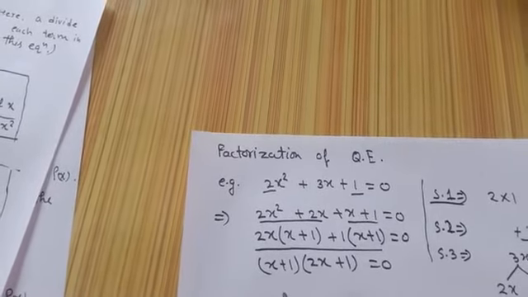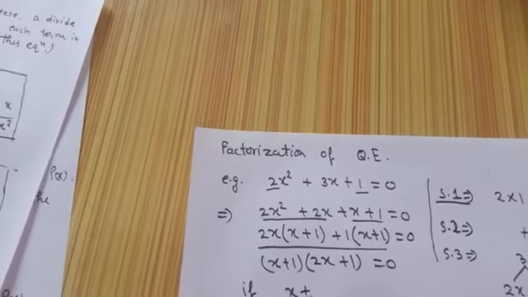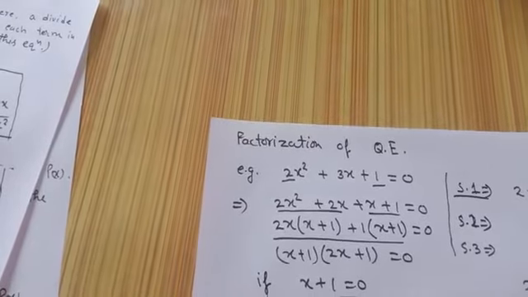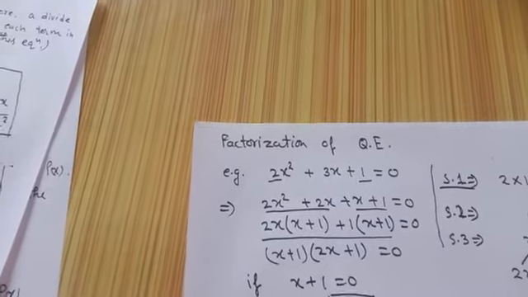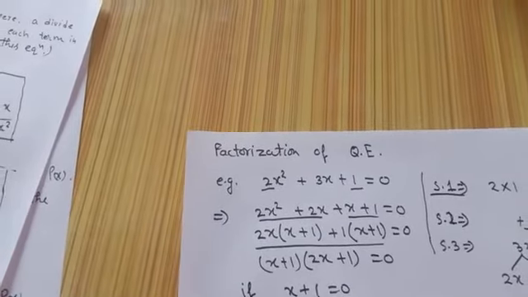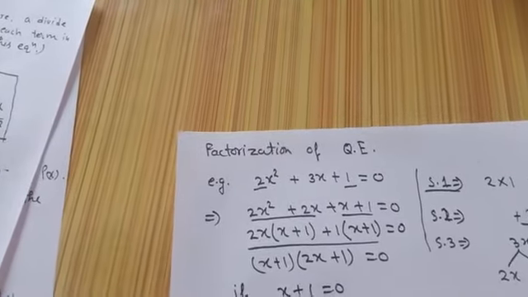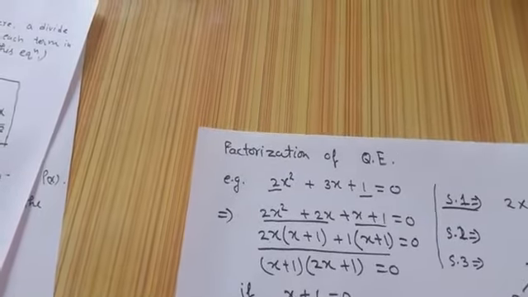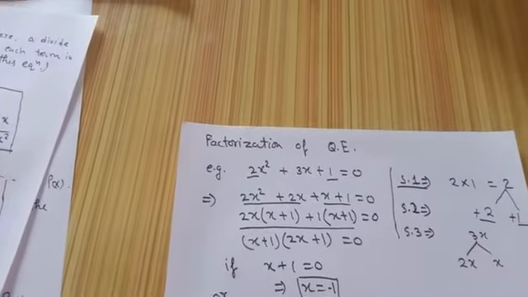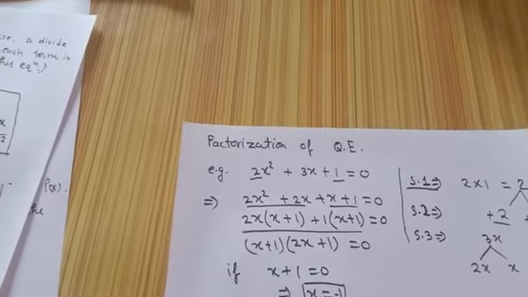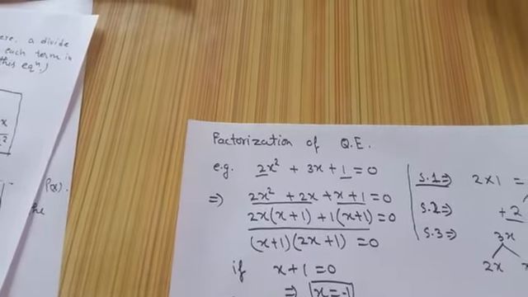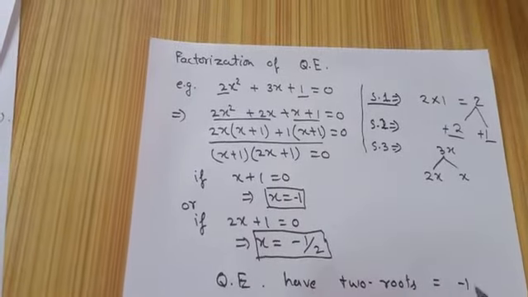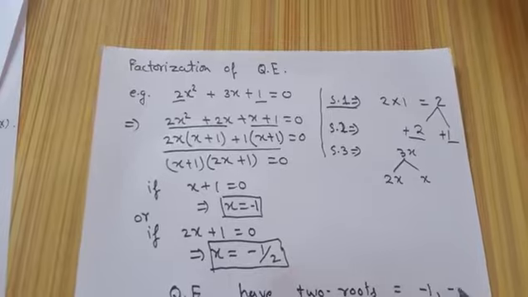So the roots of the equation: if x plus 1 is equal to 0, that means x is equal to minus 1. If 2x plus 1 is equal to 0, that means x has the value minus 1 by 2. This particular quadratic equation has two roots: minus 1 and minus 1 by 2.